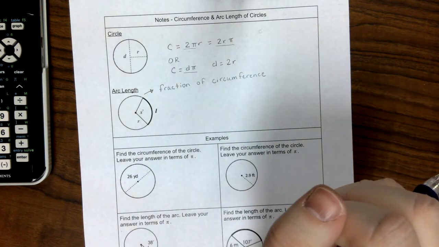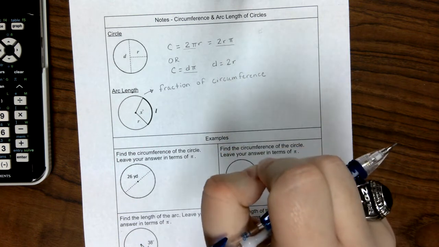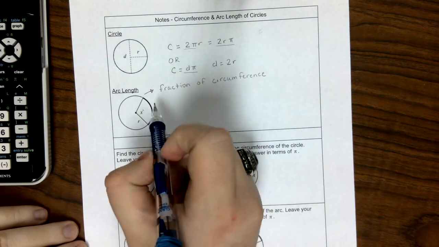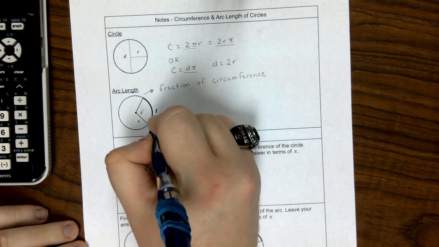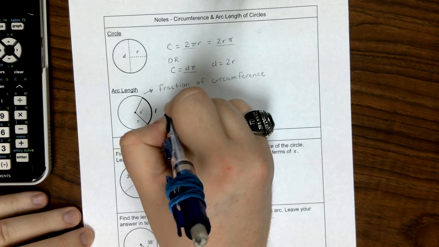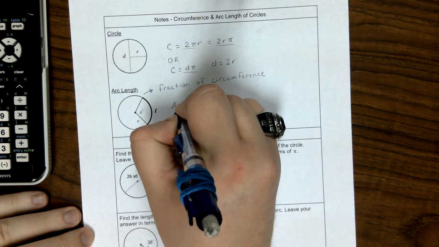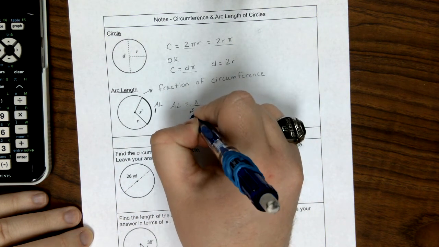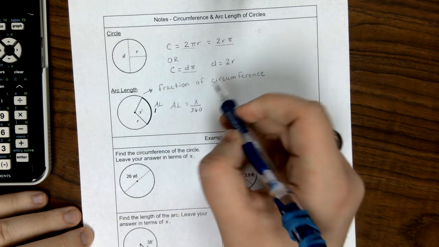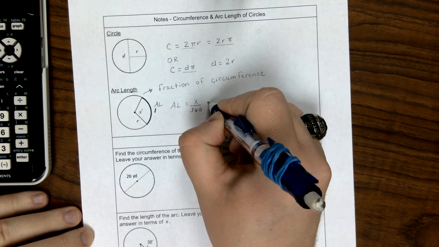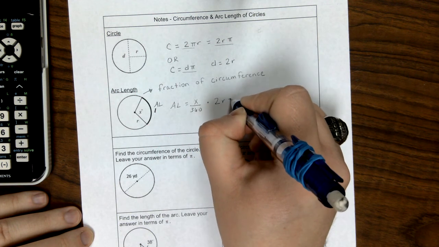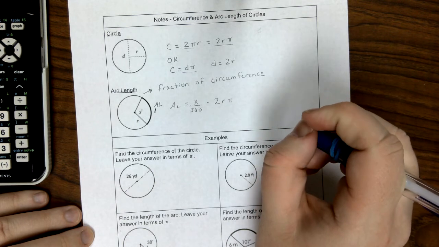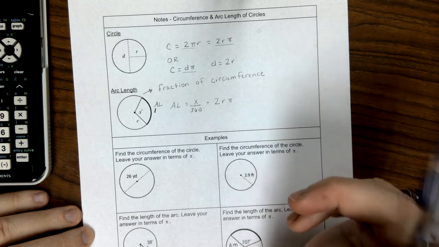Okay? So it's very similar to the idea of a sector, except instead of a fraction of area, it's a fraction of the circumference. And so again, we're trying to find this L. I'm going to call it AL for arc length. We're still going to do x over 360, so the central angle they give us over 360, but this time it's going to be times 2r pi, or 2 pi r, whichever one you want to think about. I'm going to do 2r pi.